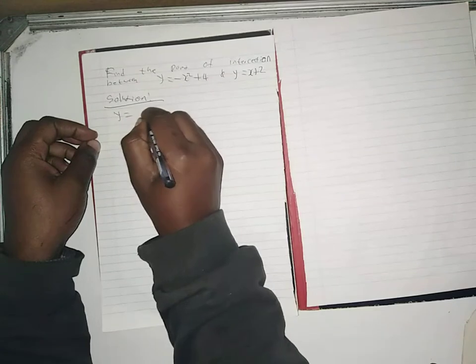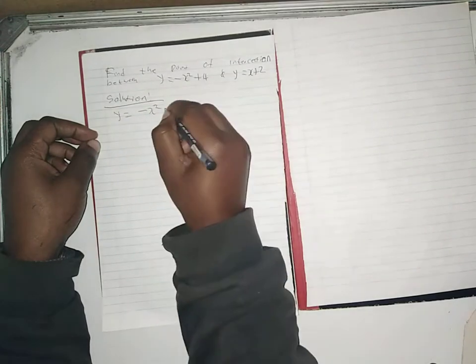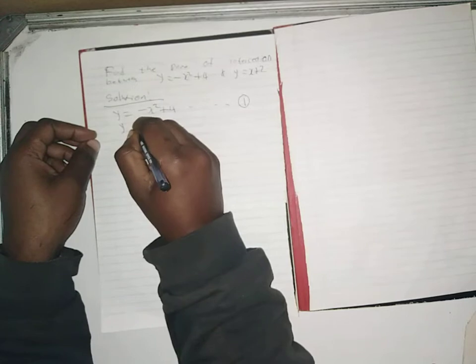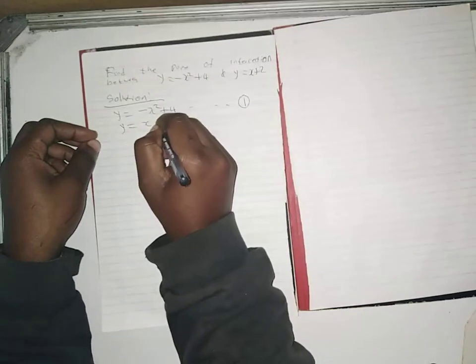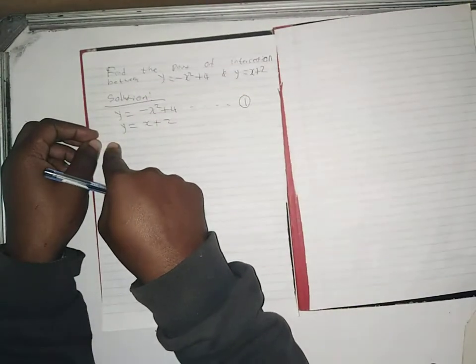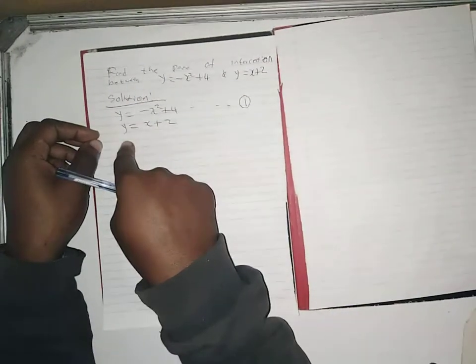All right, so you've got y, which is equal to minus x squared plus 4, which is equation 1. And then secondly, you've got y, which is equal to x plus 2. So what I'm going to do is take 2 to this side so that I will have x as a subject of formula.